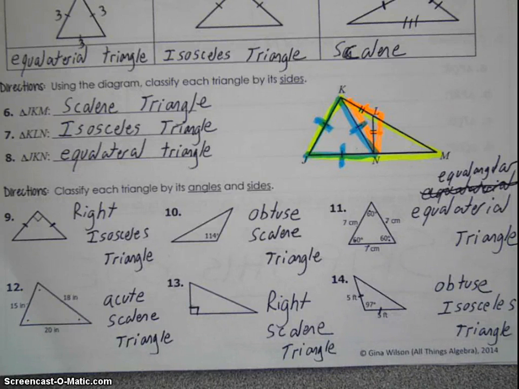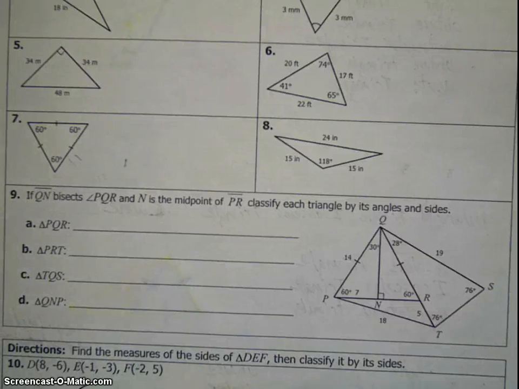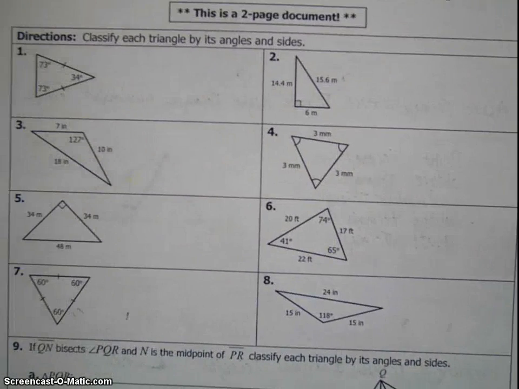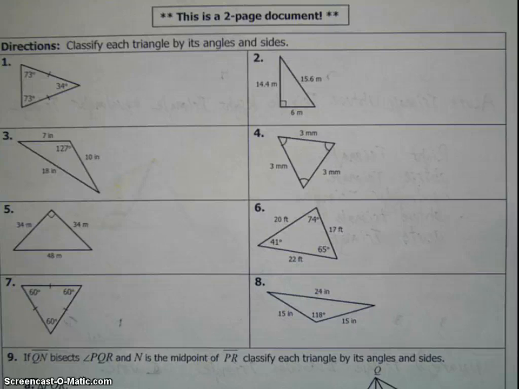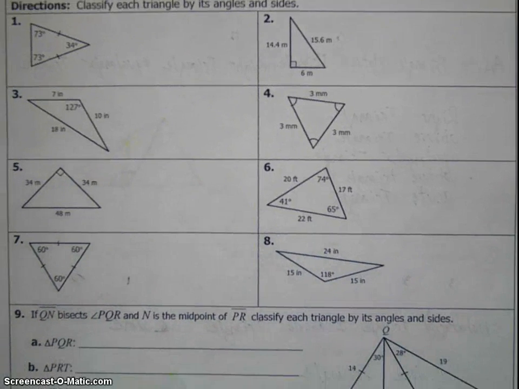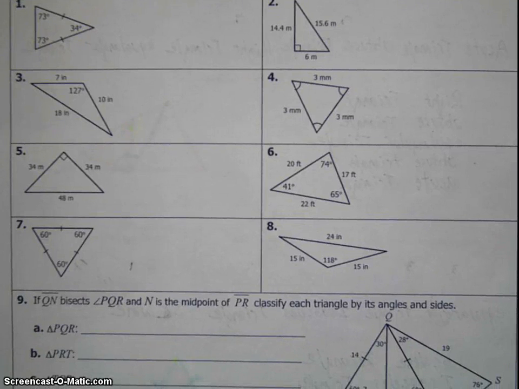Alright, go ahead and flip over your paper, and what I want you to do is go ahead and try out the back right now on your own. Alright, and then go ahead and hit pause. And in just a few seconds, I'll show you the answer key for 1 through 8 and number 9.